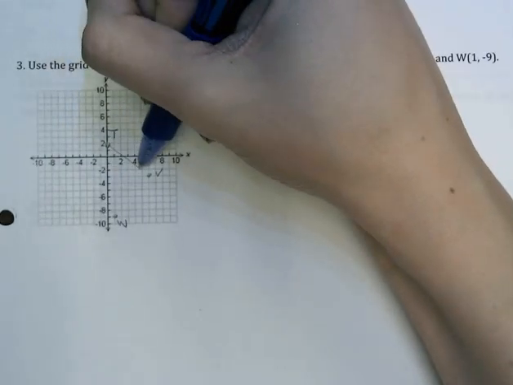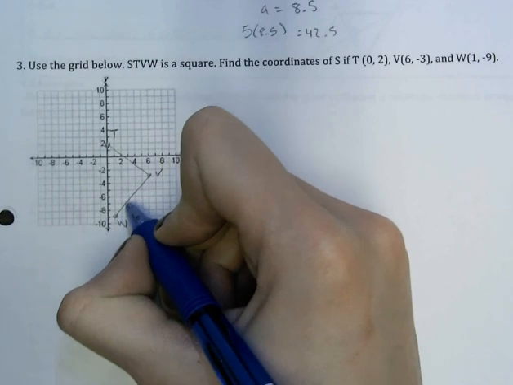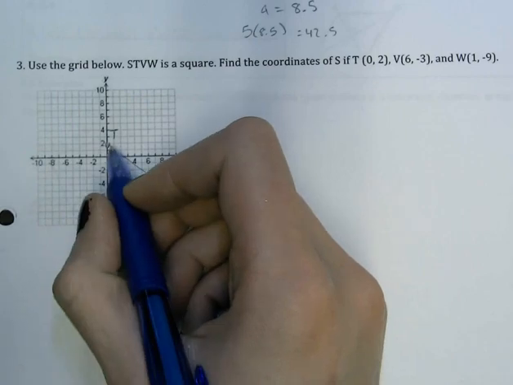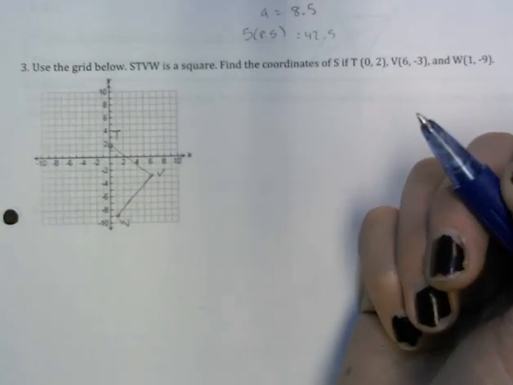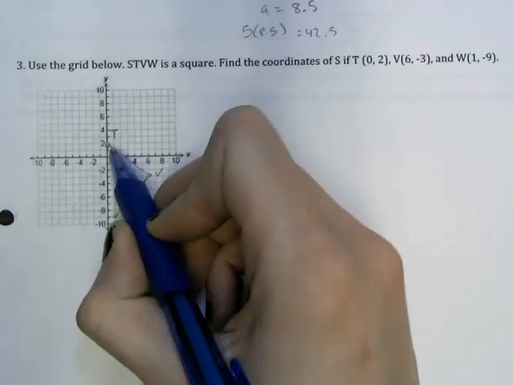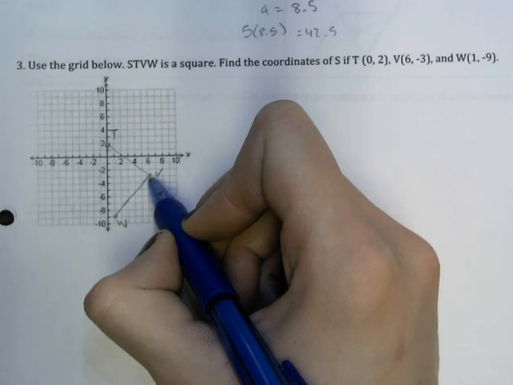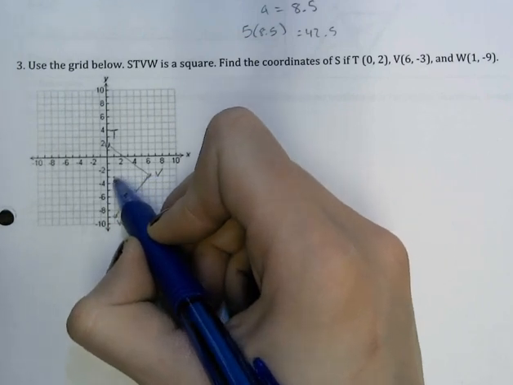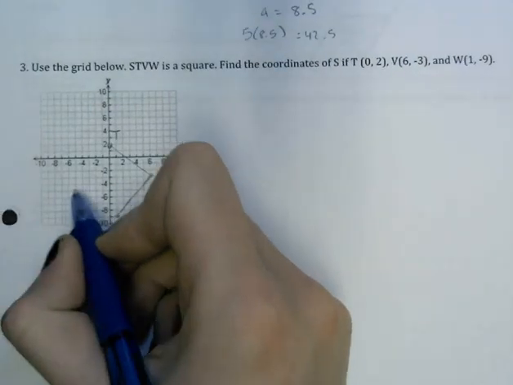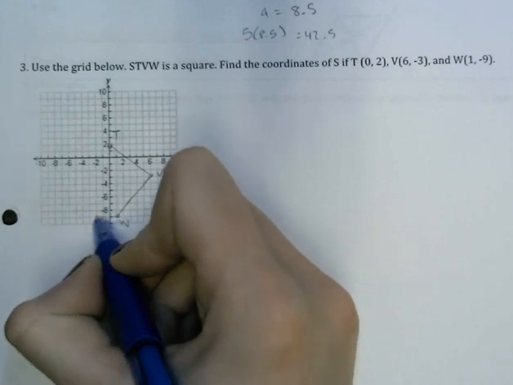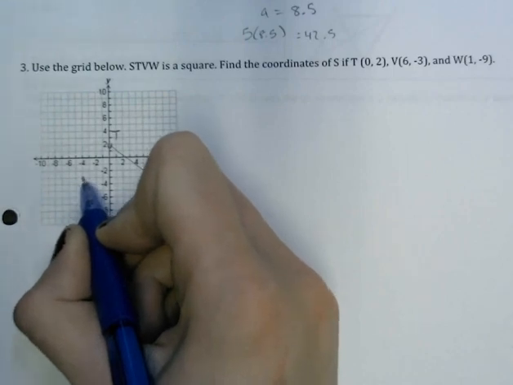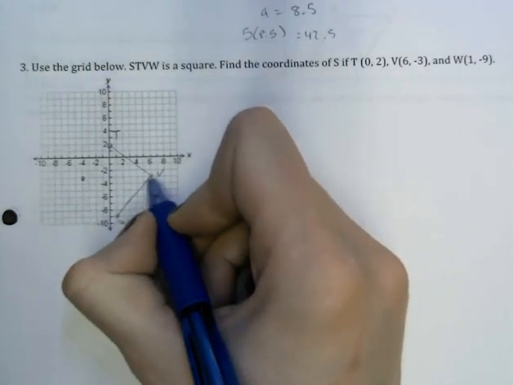Remember, a square has 4 right angles and 4 congruent sides. It's also a parallelogram, so it's going to have the same slopes. If to go from V to T, I had to go over 6 and up 5, I could go over 5 and up 6 here as well. I feel like I went too many. Sorry, let me check that again.